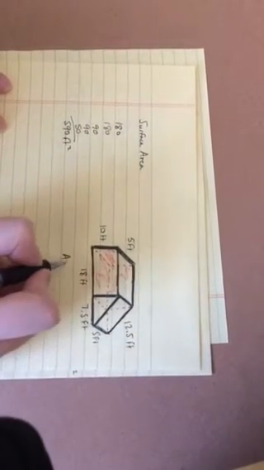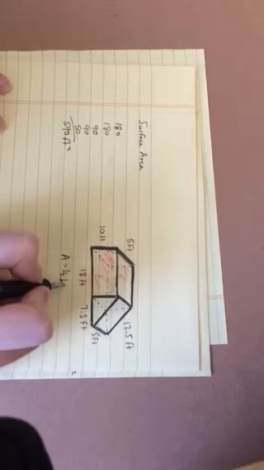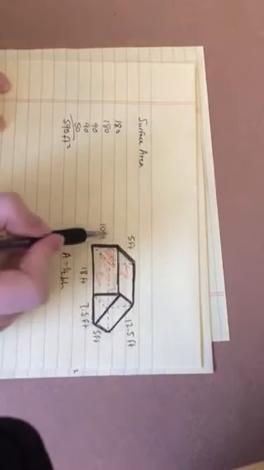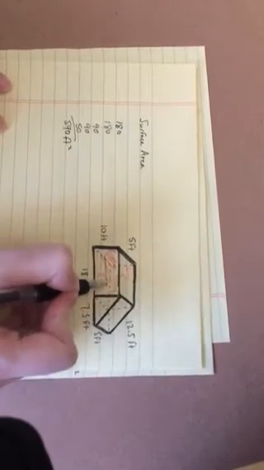So we want to find the area of this front triangle. As you remember, area of the triangle is half base times height. So it's going to be our 7.5 times 10, because the 10 is the same height there.